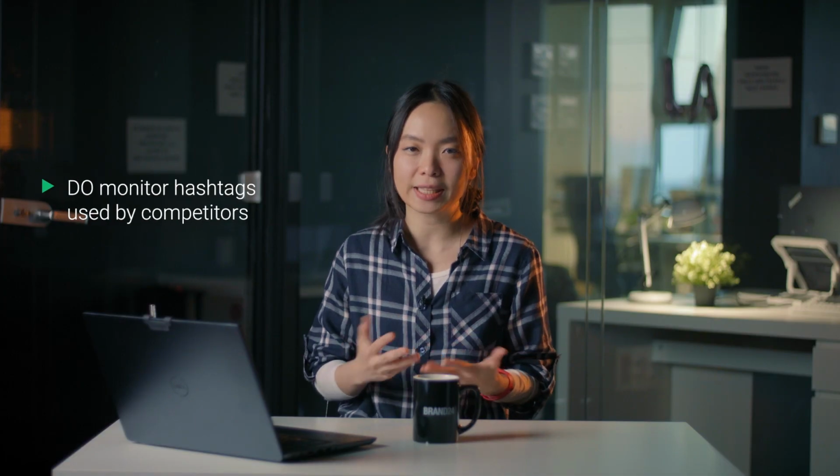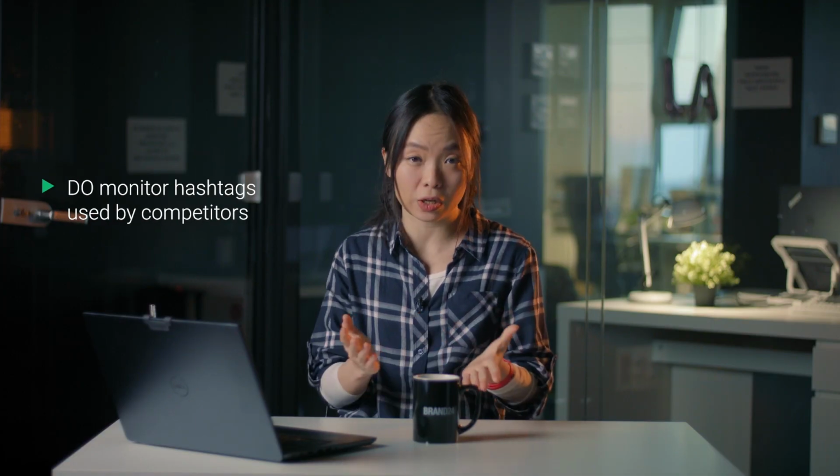One more way to identify potential hashtags is by monitoring your competitors. Since you're trying to reach the same essential audience, it's a really good idea to keep an eye on the hashtag strategies that are working or not working for them, and learn how to apply all of this in the way that you use hashtags for yourself.